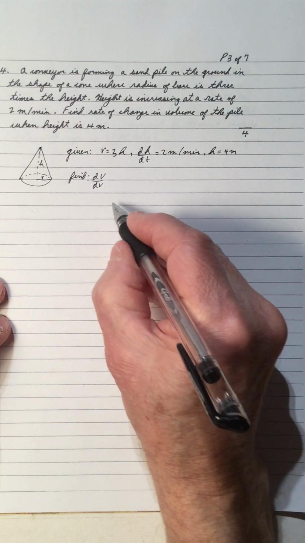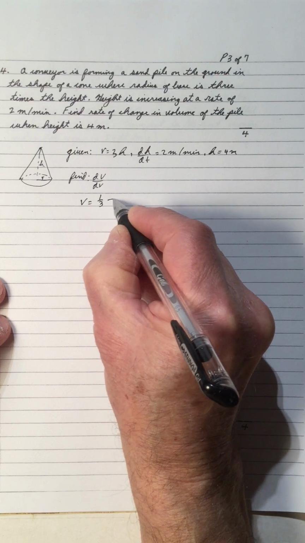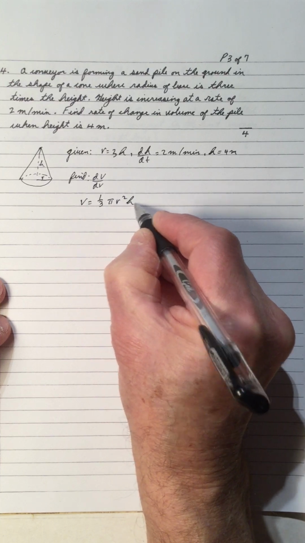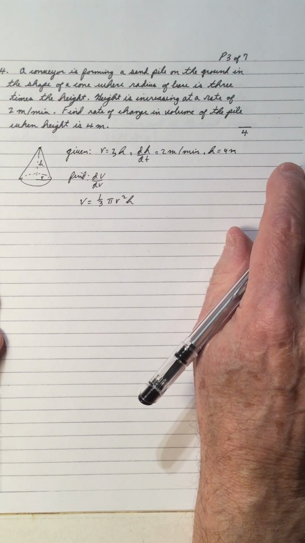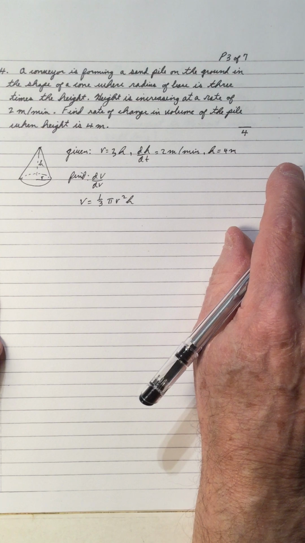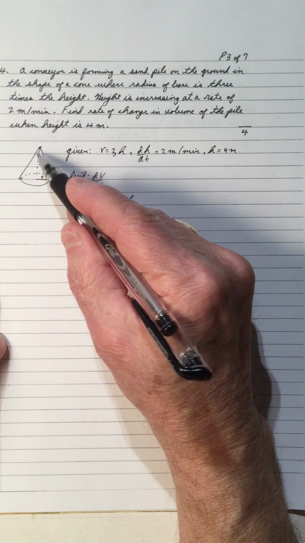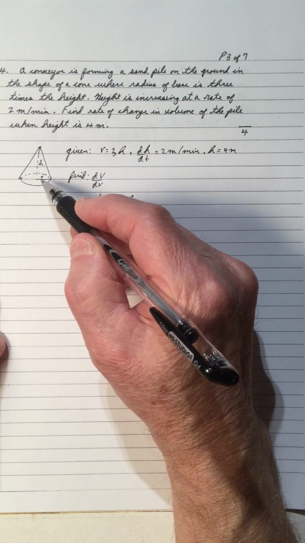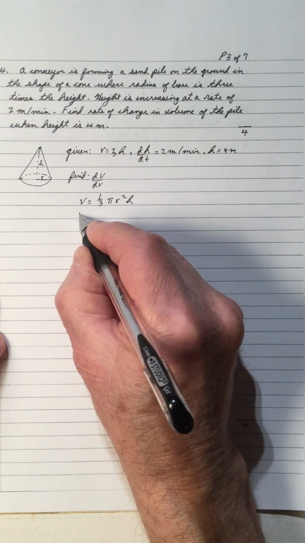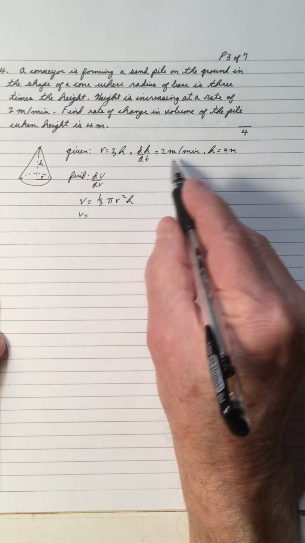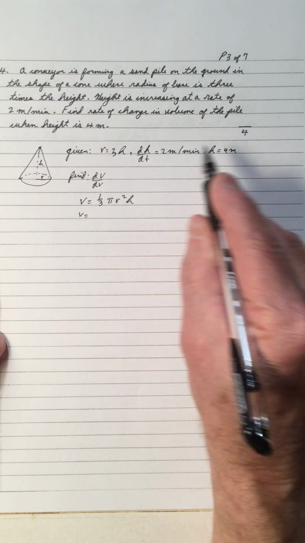So what's the formula for the volume of a cone? V equals 1/3 pi r squared h. The volume of a cone is 1/3 the volume of a cylinder. So if we take a cylinder and split it into a cone shape, it goes 1/3. Here, the radius is 3 times the height. Notice this is in terms of height, and this is height.